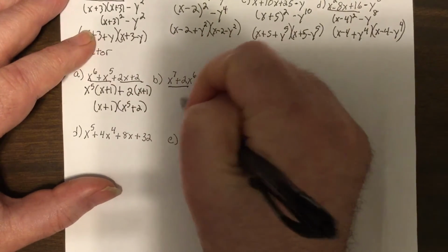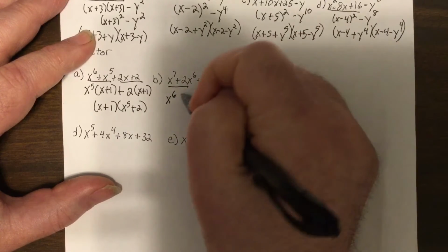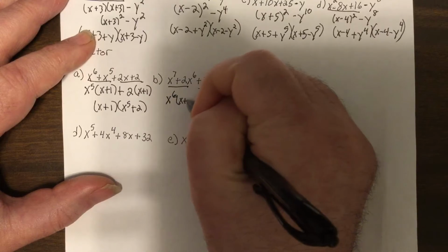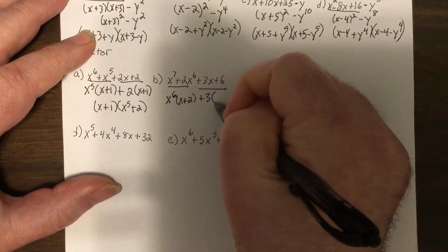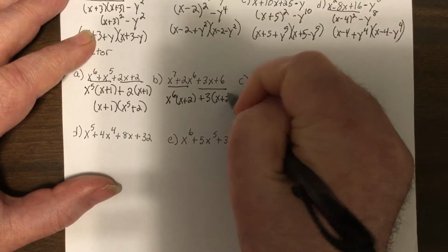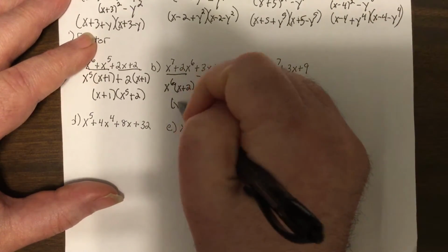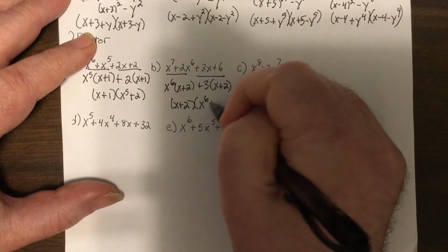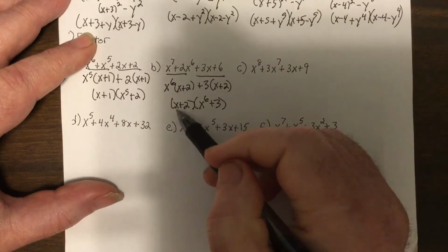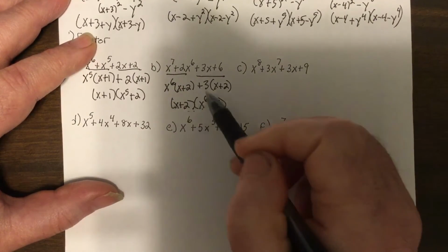So this would be x to the 6th times x plus 2 to get the original, plus factor out a 3. Well, holy cow! They've got a common binomial. So you factor out the x plus 2. Then you'd have x to the 6th plus 3 left over, because it's x plus 2 times x to the 6th plus 3.